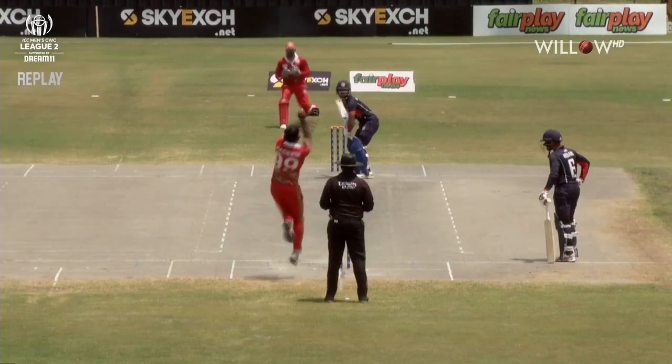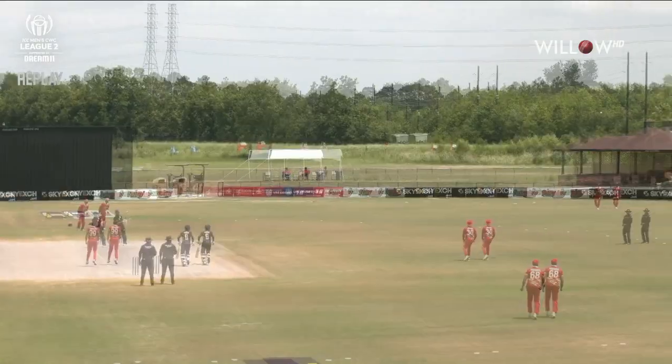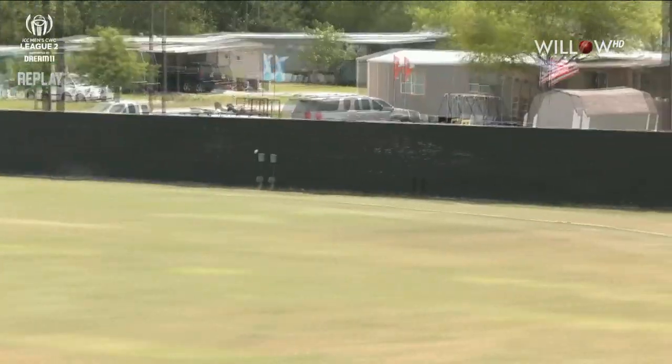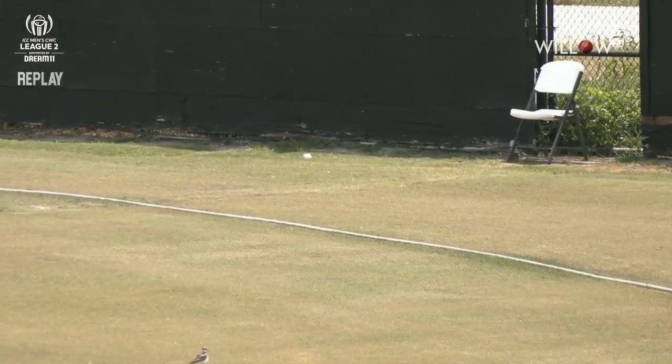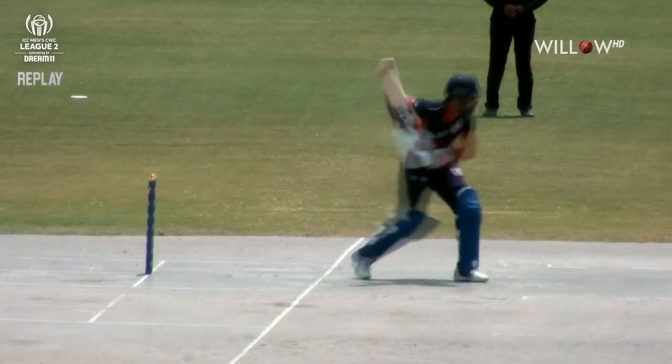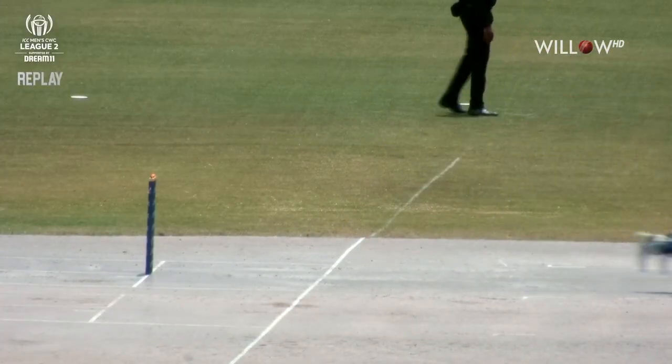And again, as we take a look on the replay, just able to whip it through. Not necessarily a pull shot, just flicks his wrist over it. Again, how many times have we said it today? 4 more to the USA captain. Lovely shot there.